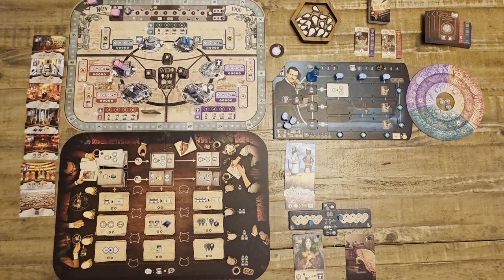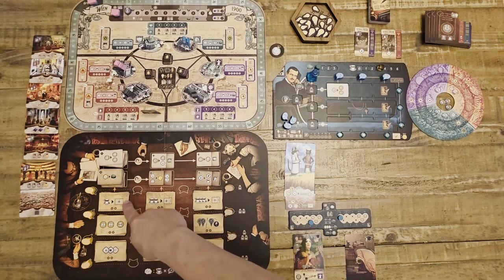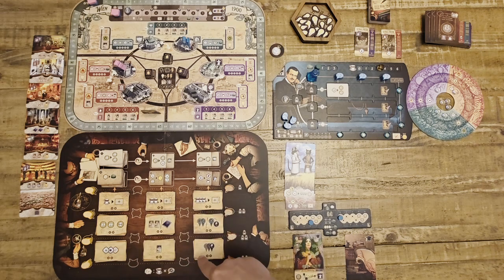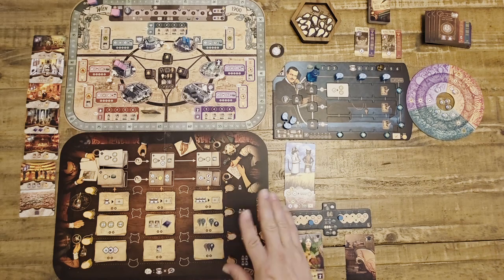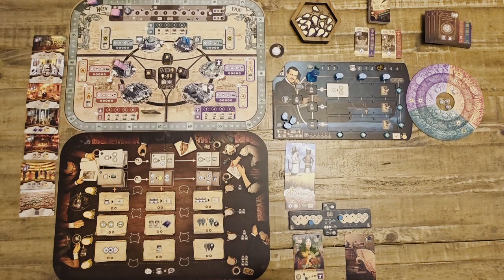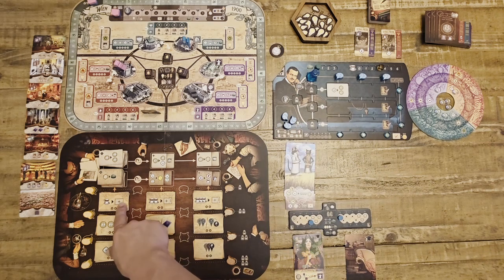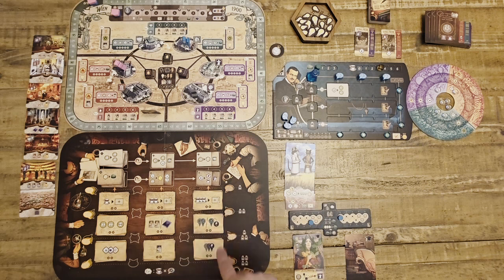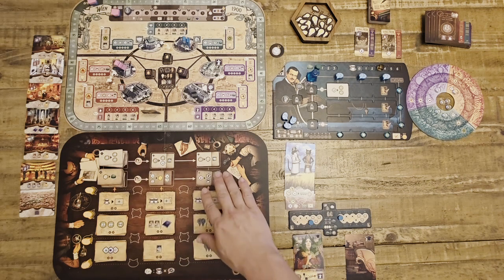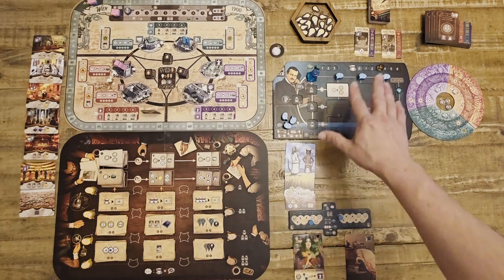So I think the best thing to do is to kind of go through each of these actions. Actually, let's scrap that. We're going to jump around, and we'll discuss these, and then we'll talk about how it affects the ink pot. So your first row up here is a way to get new notebook tiles and place them into your board.